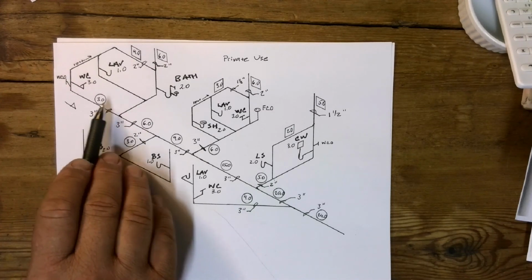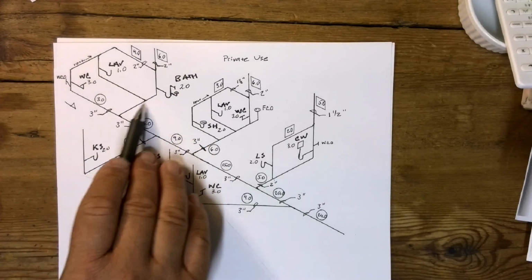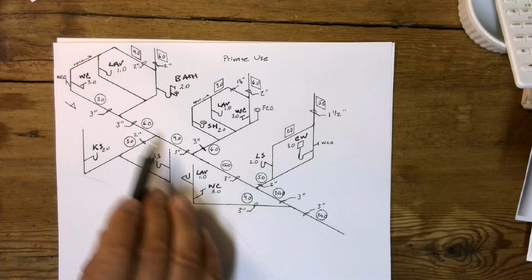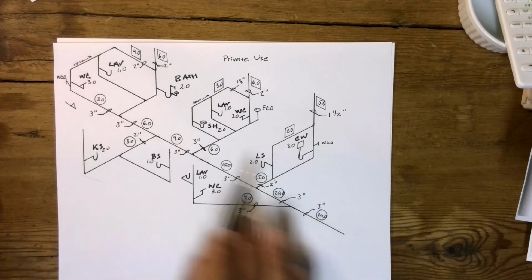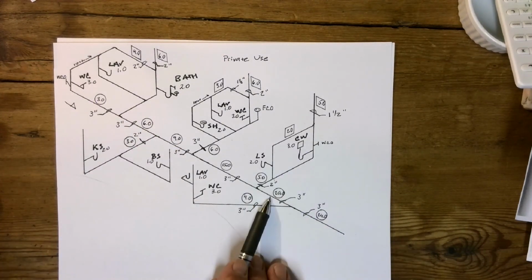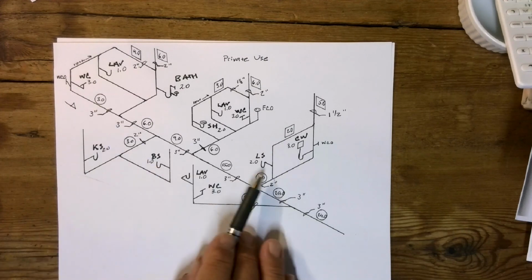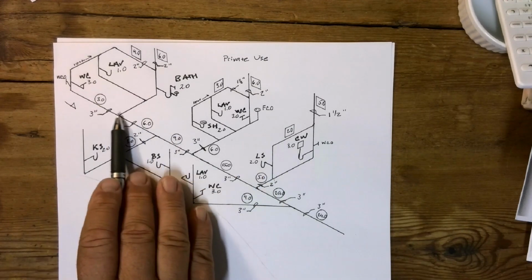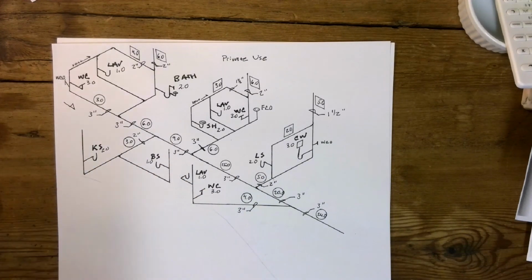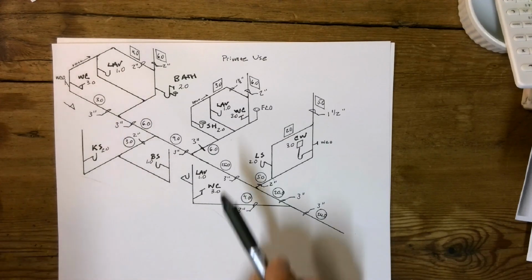Why? Because you have 3 here and you have 3 here. So that makes it 6. Just add as you go. Don't do this one first and then go back and do this one, because you can't do this one without doing that one. So that's it.